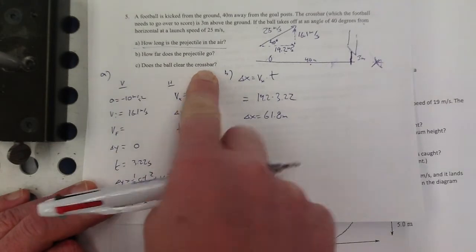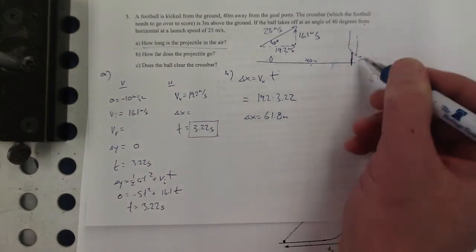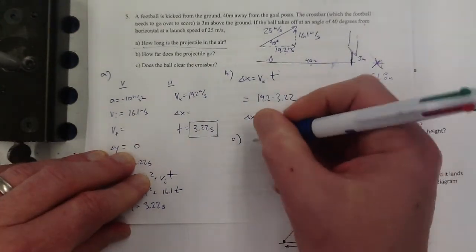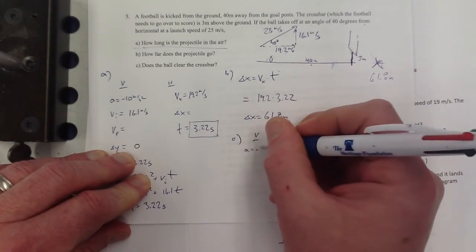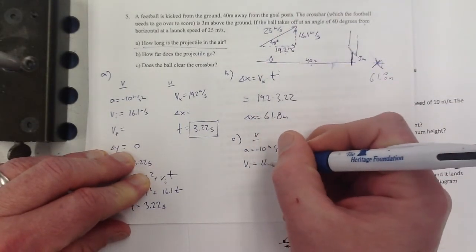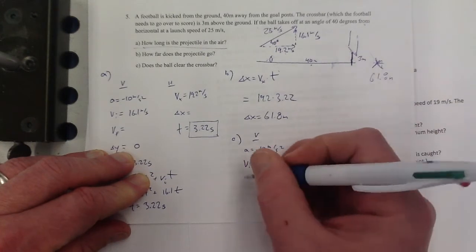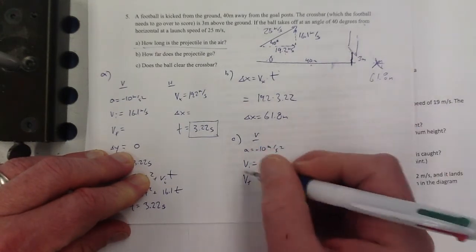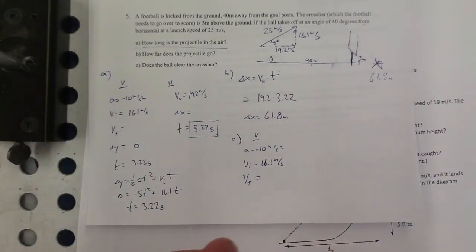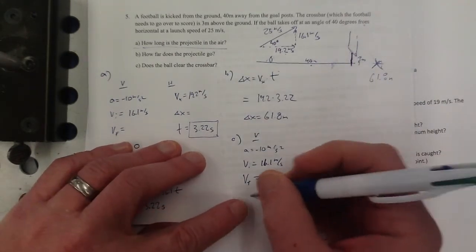Does the ball clear the crossbar? So it lands out here at 61.8 meters, and you're like, oh, that's past 40, so that's great. But we don't know if it went over or not. So how do we do that? Okay, so we got to set this up again and just be careful about what we write down. The initial velocity is still 16.1 meters per second. That's a 6 there, sorry. And final velocity, I don't know. We're not going to find that. That's what we use when we were looking for the maximum height. And we could find the maximum height, and if the maximum height was more than 3 meters, we would know at least that it had a chance, but it still wouldn't tell us this.